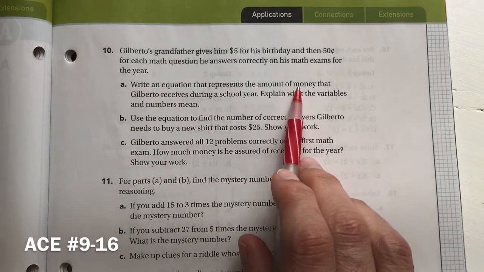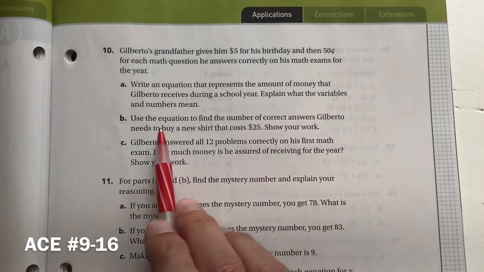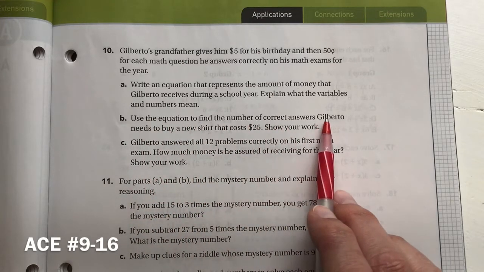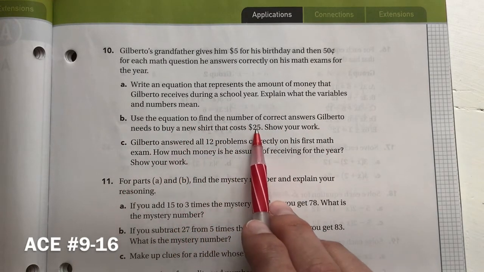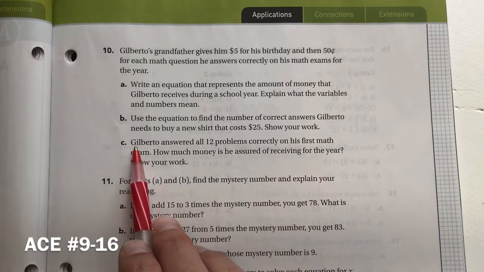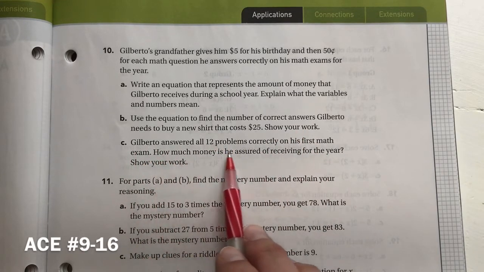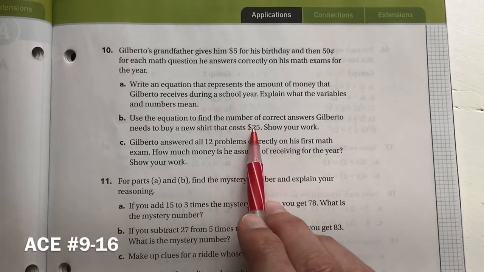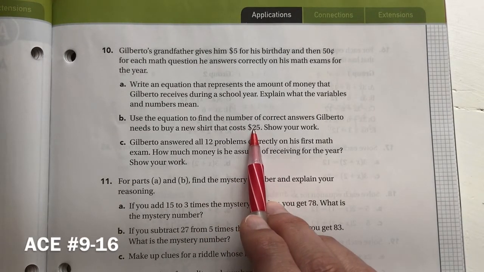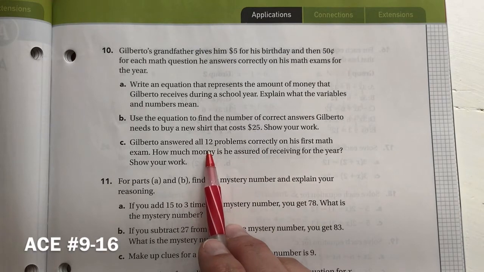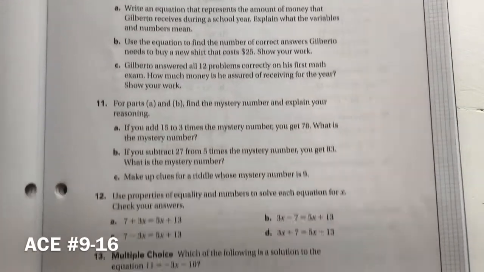So you're going to write an equation, explain what the variables mean, use the equation to find the number of correct answers Gilberto needs to buy a shirt that costs $25, and show your work. Then Gilberto answers all 12 problems correctly on his first math exam. How much money is he assured? So remember, here's the $25 he needs to get, and then here's 12 questions right. So you're solving all of those.